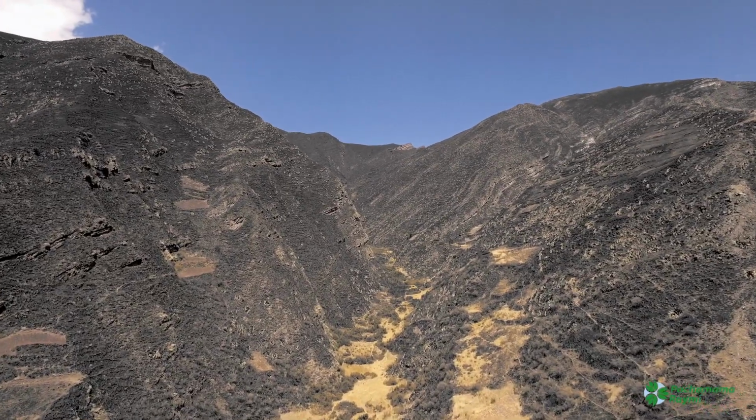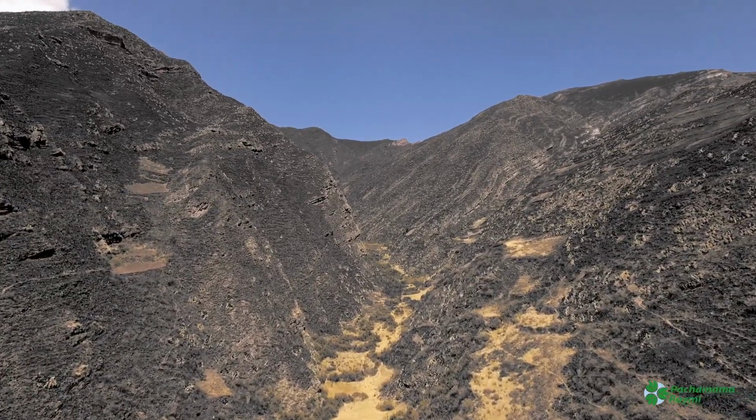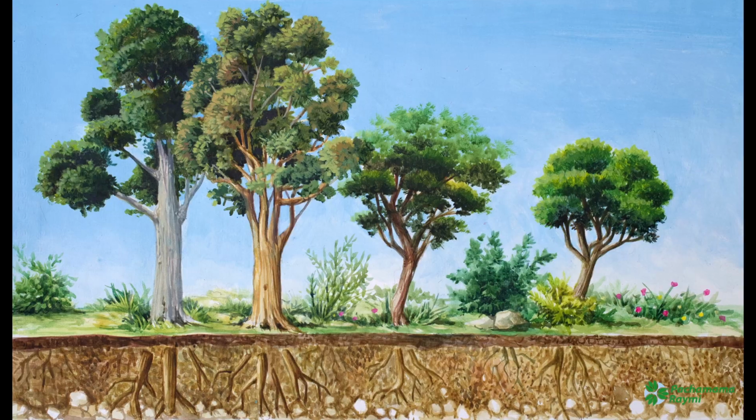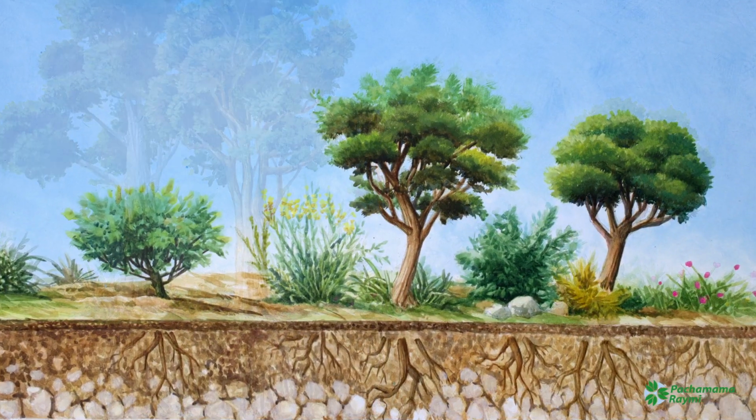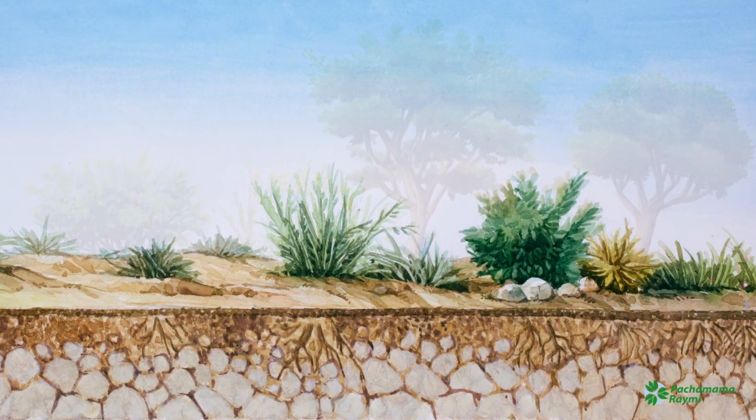Forest fires not only affect forests, but also affect the rest of the anthropic activities that we develop. When we damage or modify a wild ecosystem, we are going against our own livelihoods. Little by little, the depth of the fertile soil diminishes.